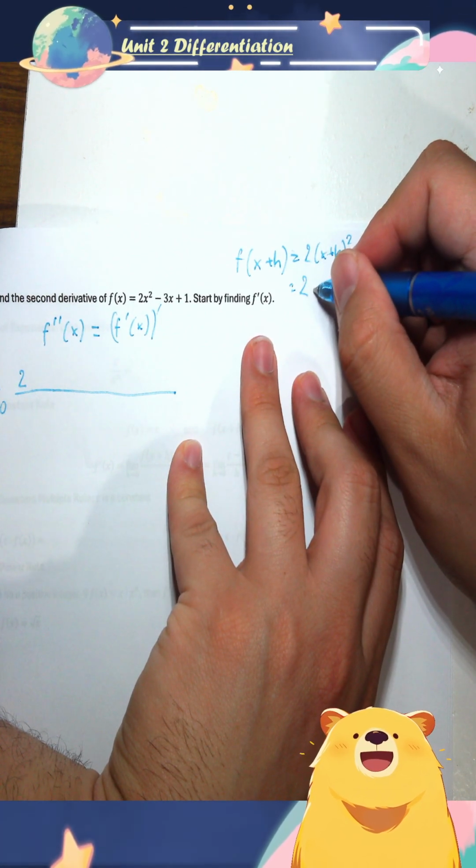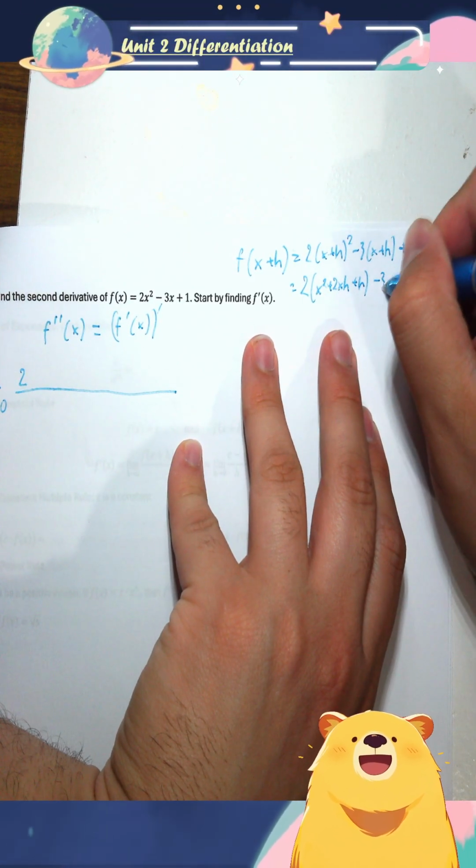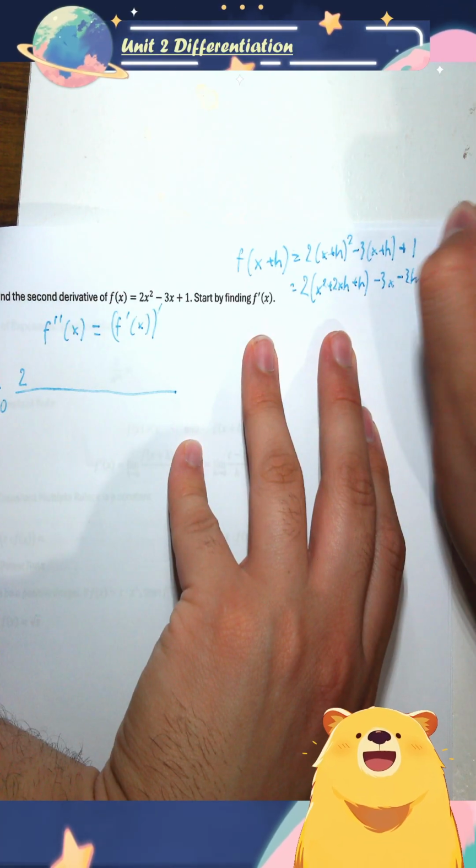We have x squared plus 2xh plus h squared minus 3x minus 3h plus 1.